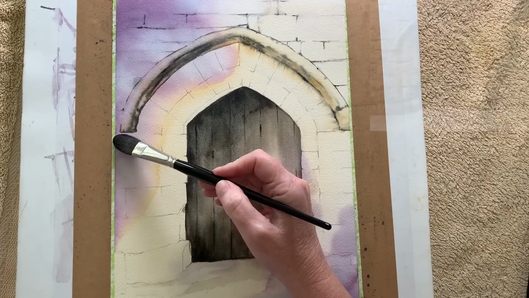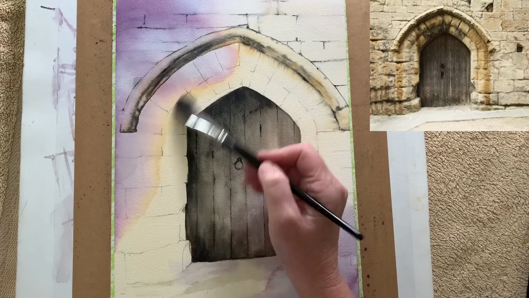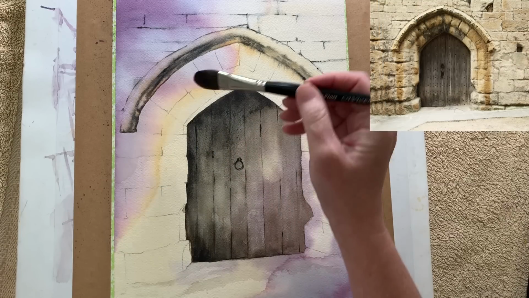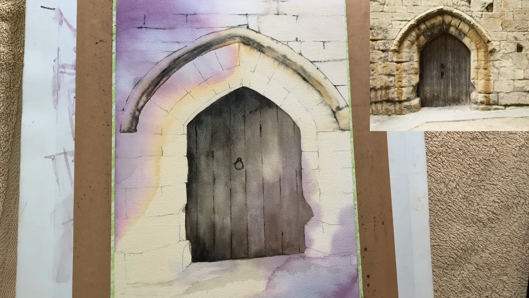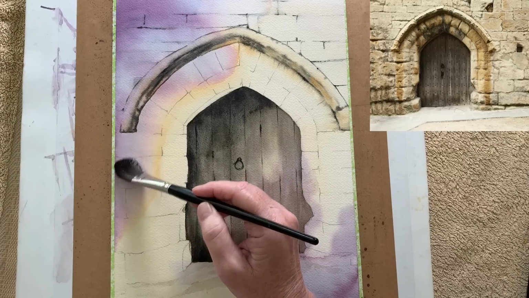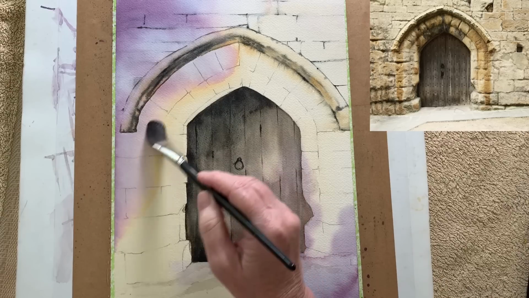I wanted to paint in the darker areas that ran down the bricks at the front. So I thought I'd paint that on wet paper, but I'll use burnt sienna. I could have used yellow ochre here, but I decided I wanted it a bit bolder and warmer. So I used the burnt sienna instead.